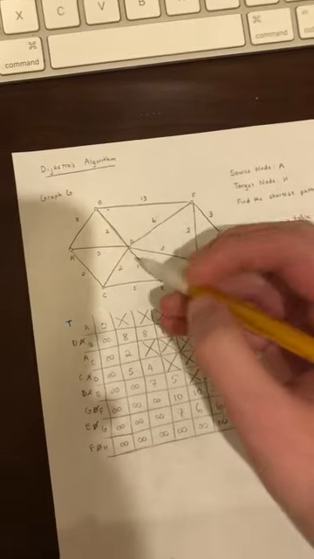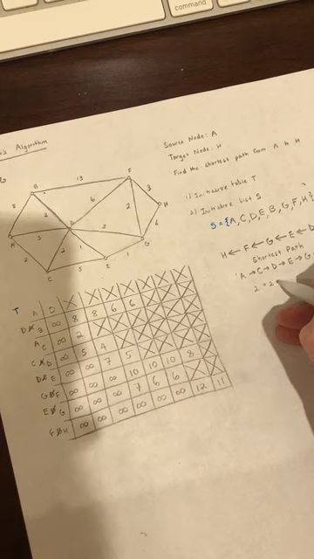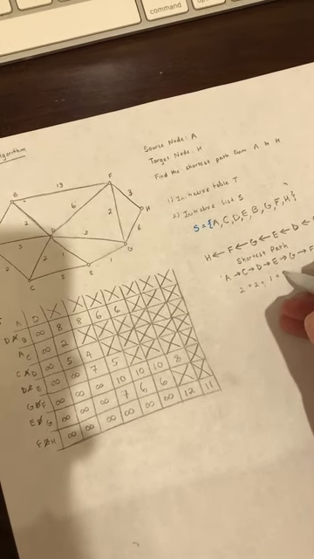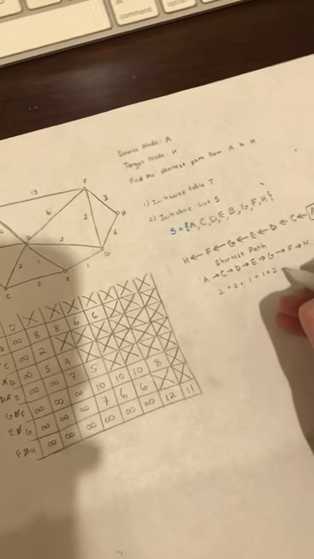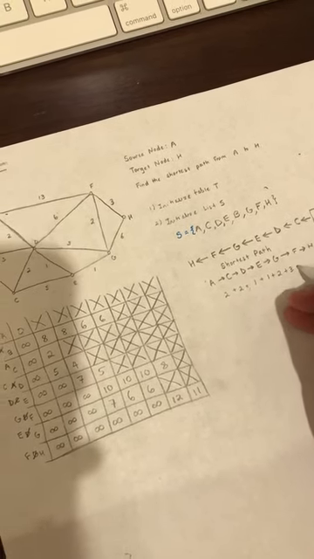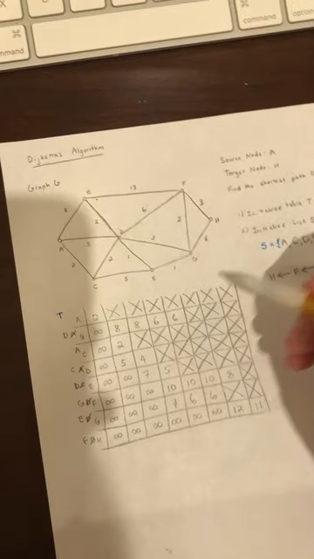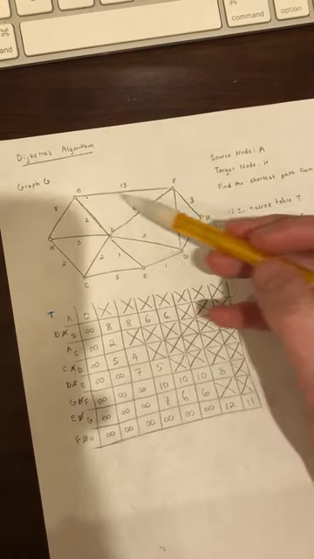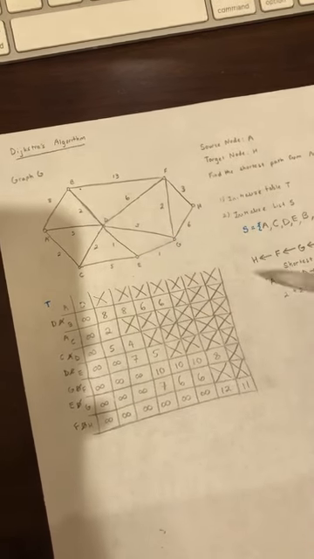And if you add it up together, it'll be 2 plus 2 plus 1 plus 1 plus 2 plus 3. And that gives us a total distance of 11. And that looks pretty reasonable, given all these possible paths that we can take from A to H.